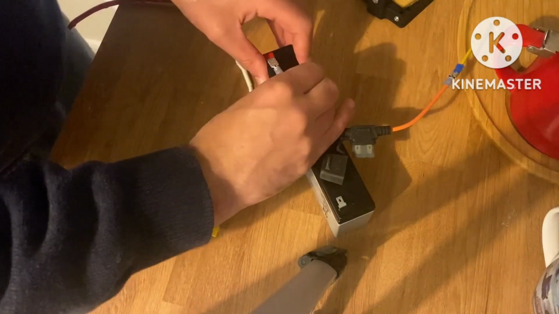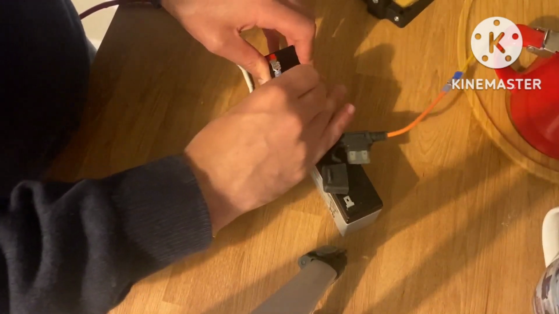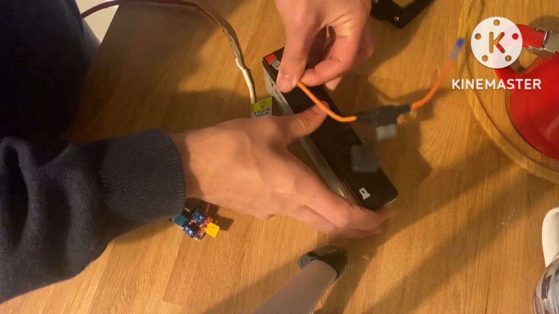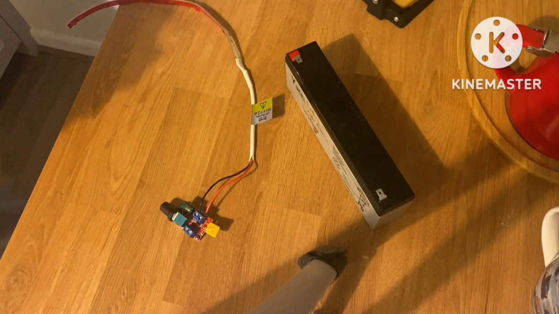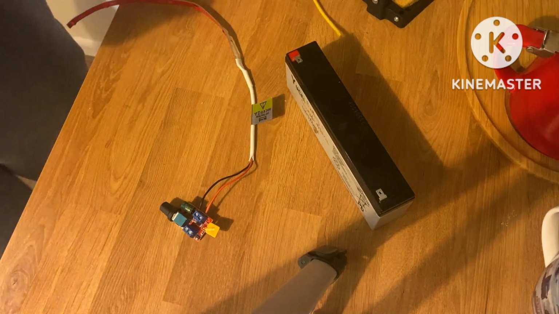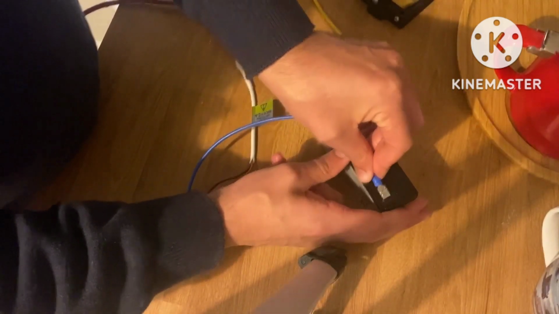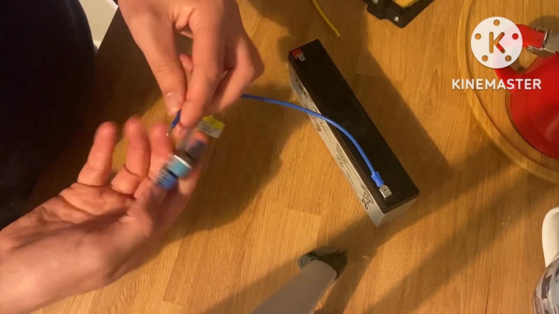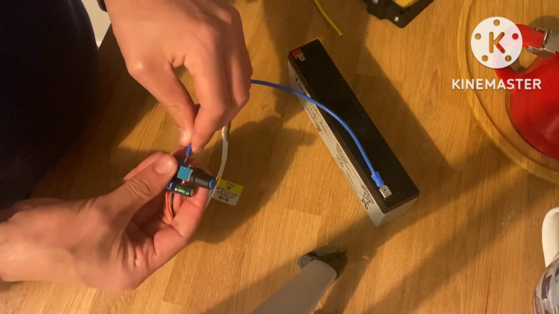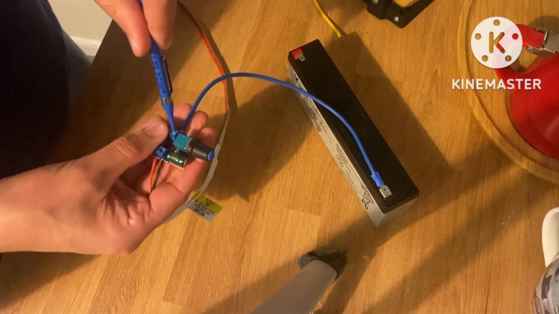Before we go any further, to prove that this actually works, I'm going to plug in the PWM generator into my battery, okay? And we're going to see exactly what happens. So, let's get the 0 volt line on first. So, take a wire from your battery and plug it into the 0 volt line of the PWM generator and tighten the terminal.